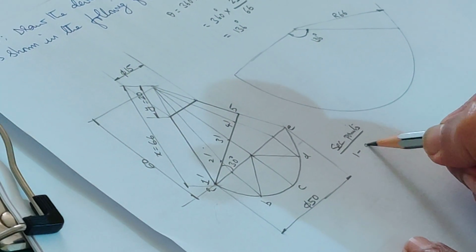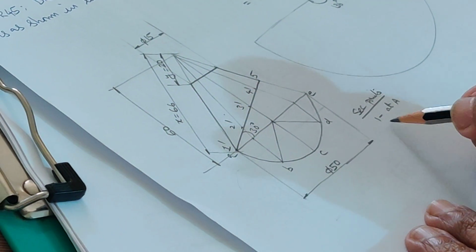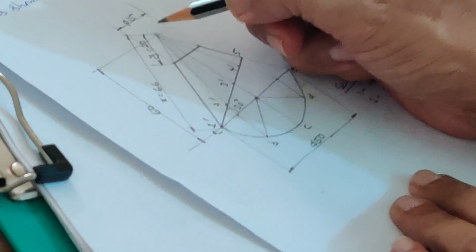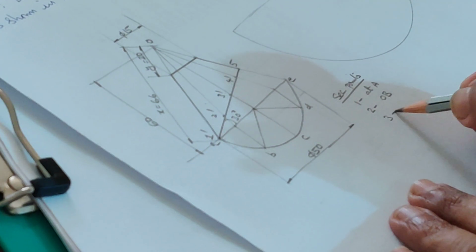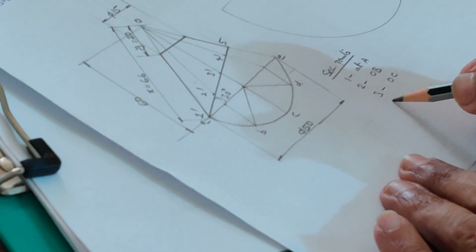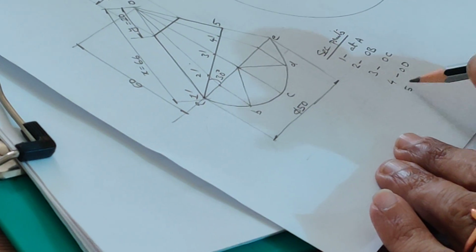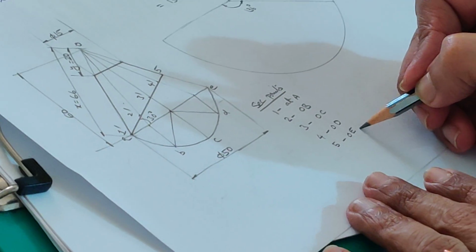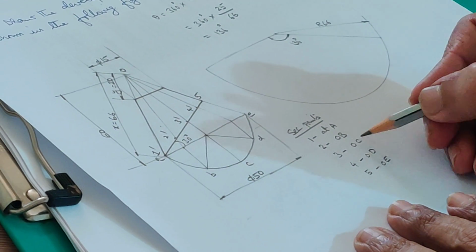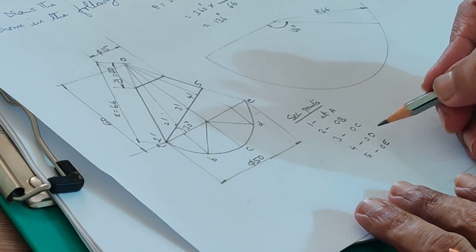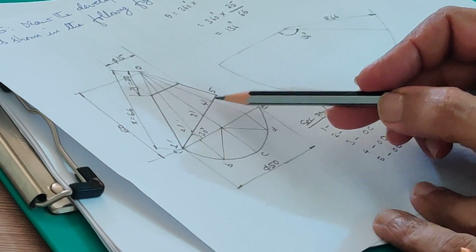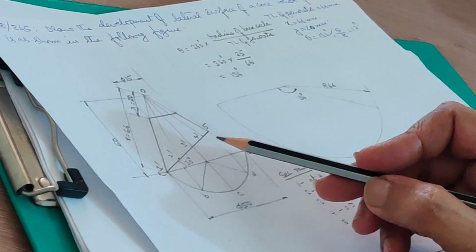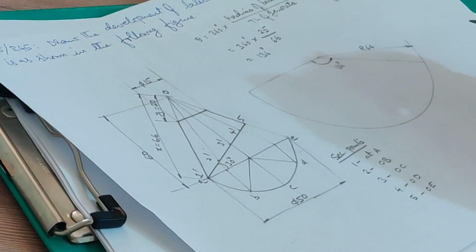Point 1 is there at A. Point 2 is on the generator OB, if you consider this point to be O. Point 3 is on the generator OC, point 4 on the generator OD, and 5 is on the generator OE. Now only OA and OE are true lengths here. The other generators OB, OC, OD are in their apparent length. So the points 2, 3, 4 you cannot transfer straight away onto the development. How to mark the points 2, 3, 4 on the development is a question.